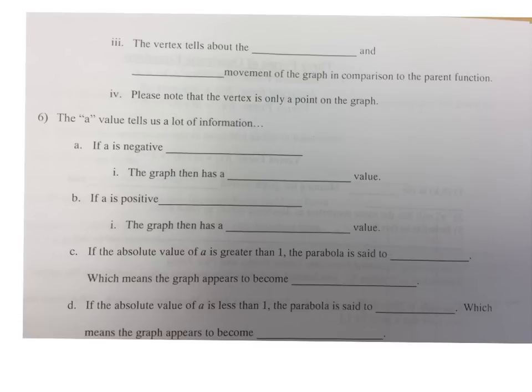Okay, so the parabola tells us about the blank and blank movement. It tells us about the horizontal and vertical movement on the graph in comparison to the parent function. I apologize for my handwriting. Please note that the vertex is only a point on the graph. The a value tells us a lot of information.